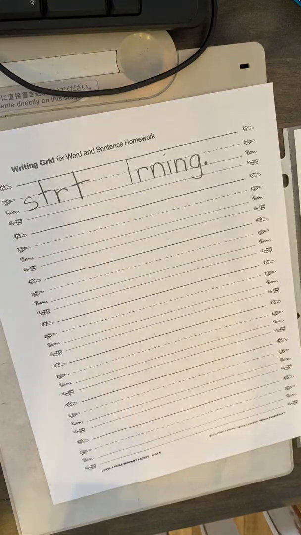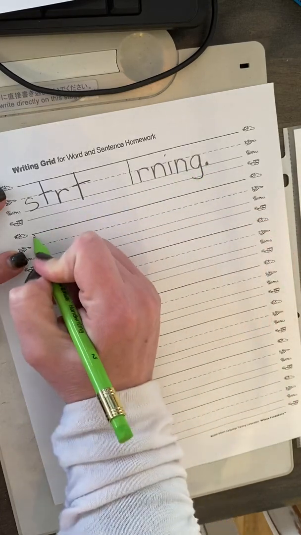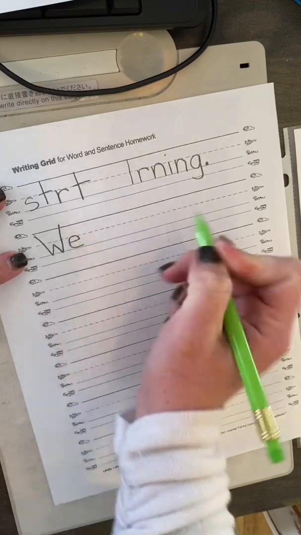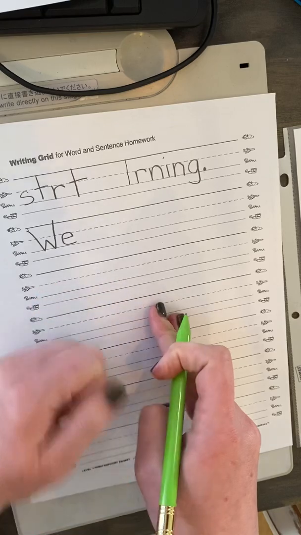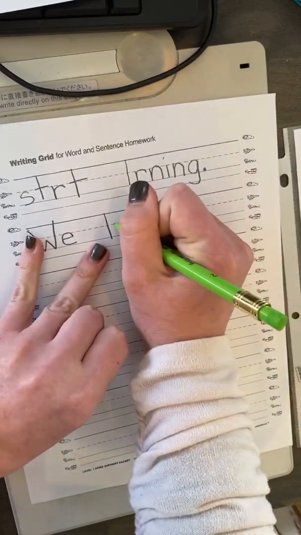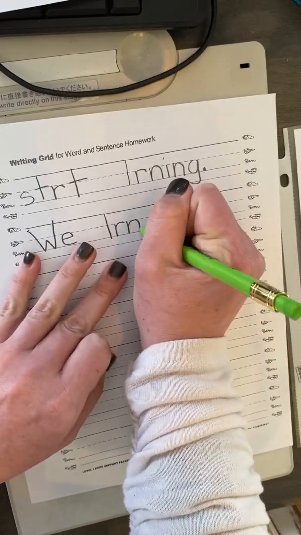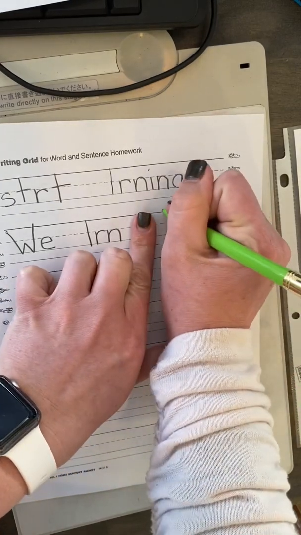Okay? So we. Now this is a period, so I need an uppercase at the beginning of my sentence. We, W-E. We learn. N. Learn. Finger space. Learn. R. Learn. N. We learn. Finger space from.